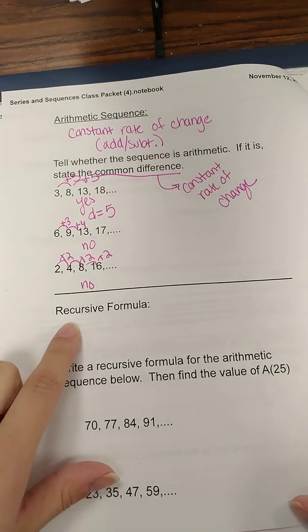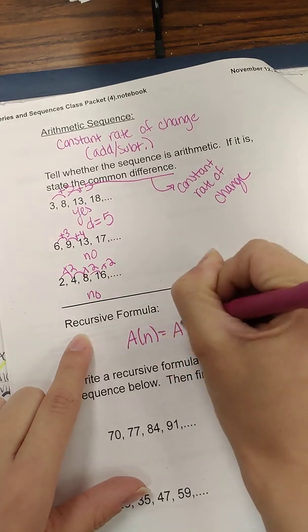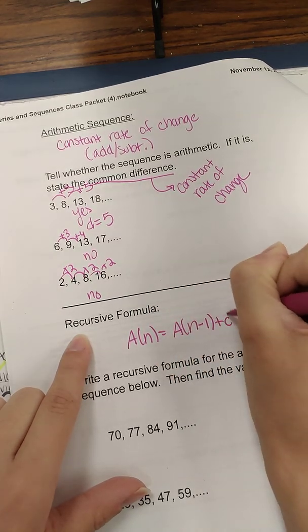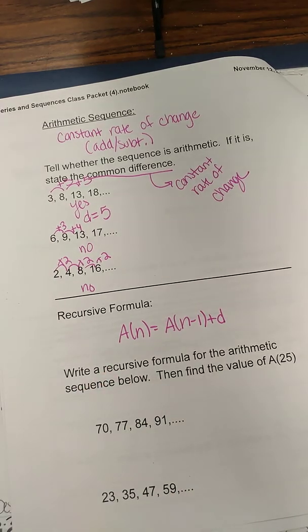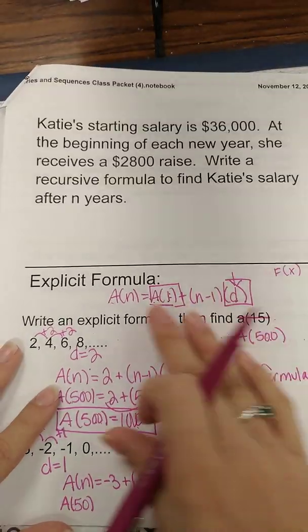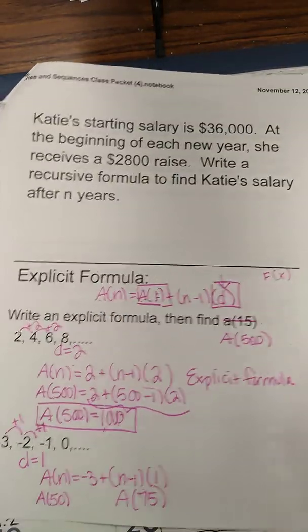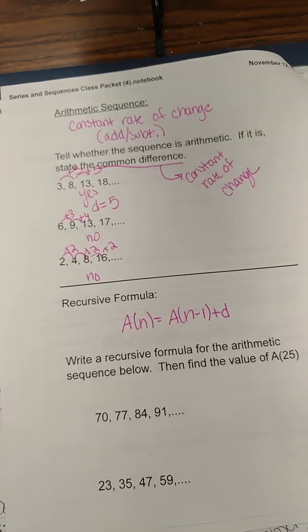The recursive formula, it's kind of useless. I wish I didn't have to teach it, but I do. It's not useless, but it's not useful to solve for any term in the sequence. The explicit one is the one we use to find any number in the sequence that we want. This one we will not have to solve for, we just need to set it up.